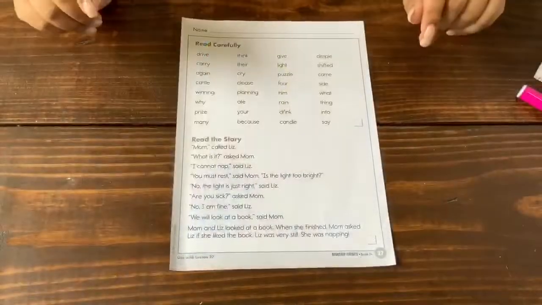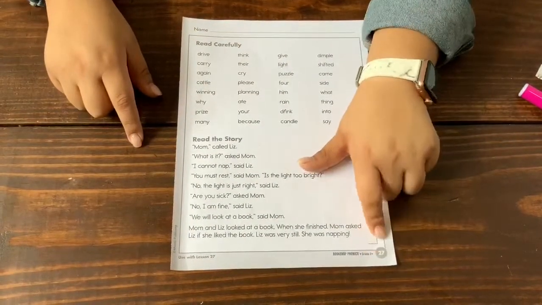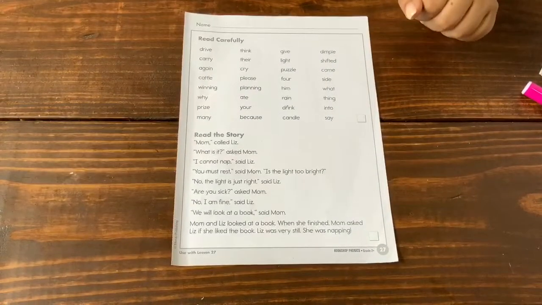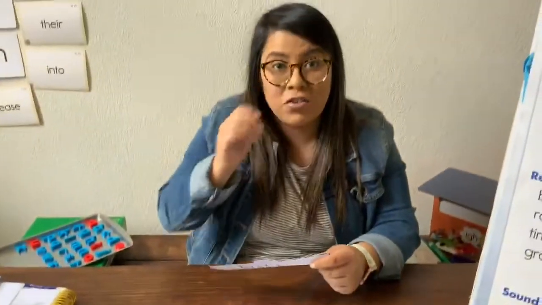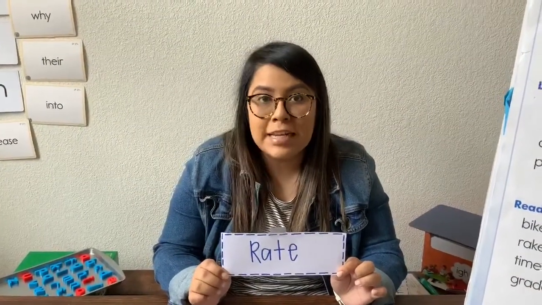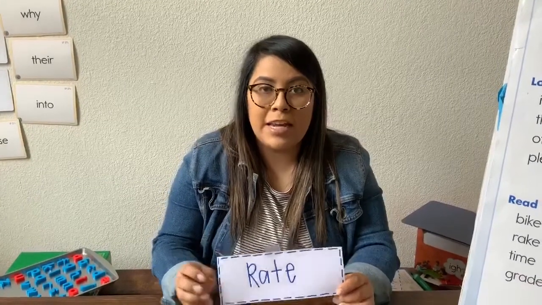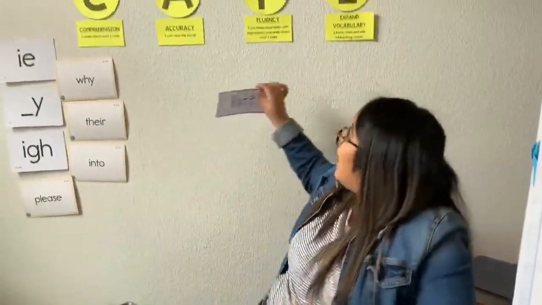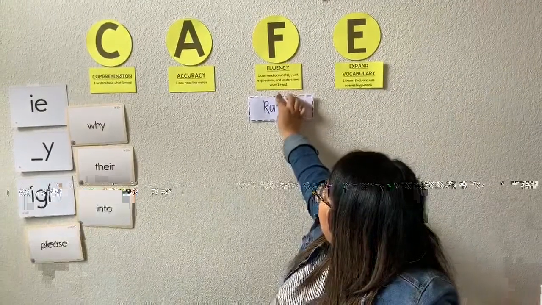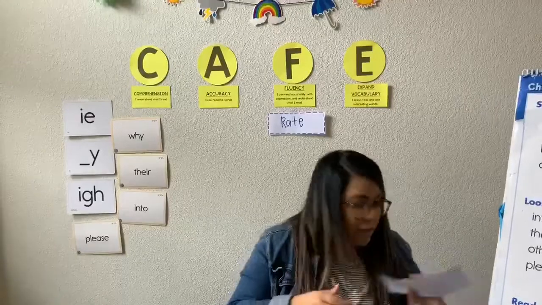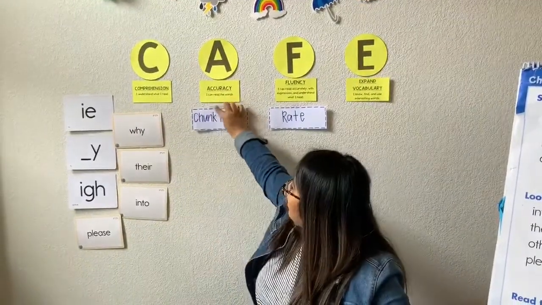All right, for this week, we are going to be using partner read number 27. And for this week, we are going to be focusing on a new CAFE strategy. And our new strategy for this week is going to be rate. Rate means that you are reading at a good pace, not too fast, not too slow. And rate falls under our fluency CAFE.